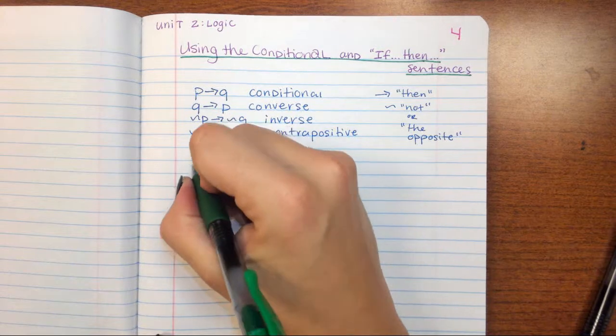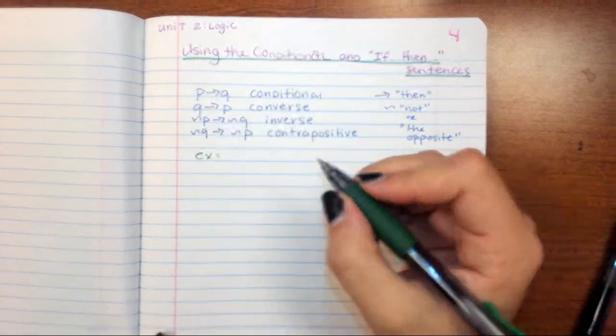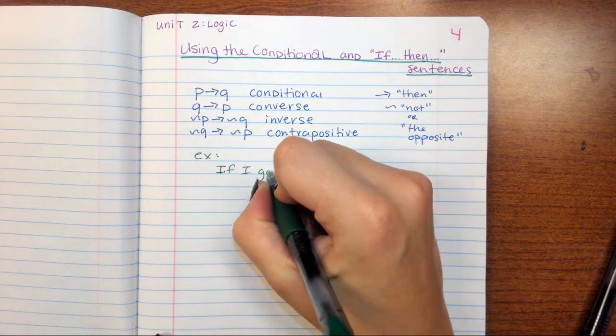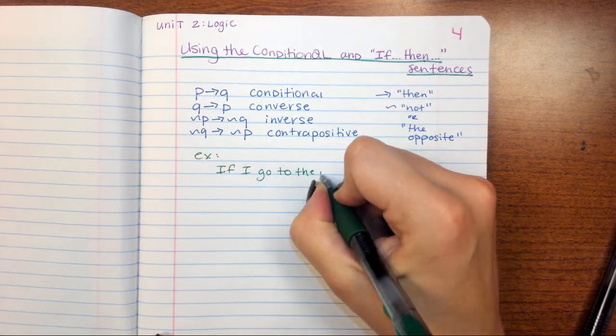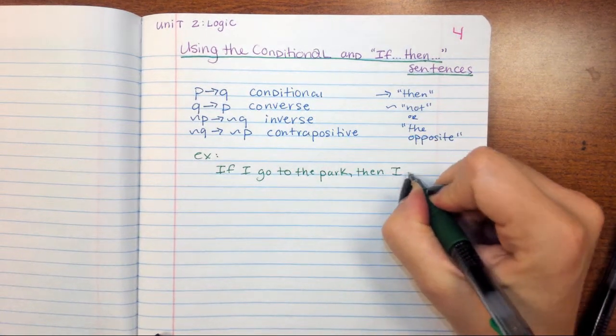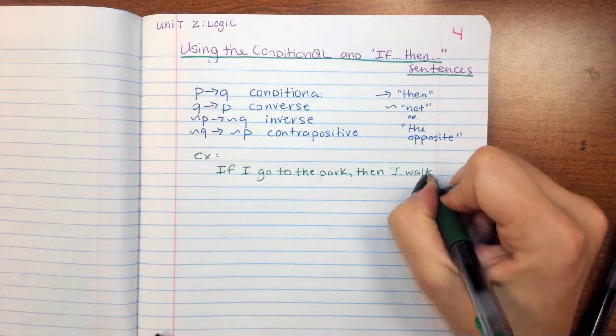For example, if our original if-then sentence is, if I go to the park, then I walk my dog.